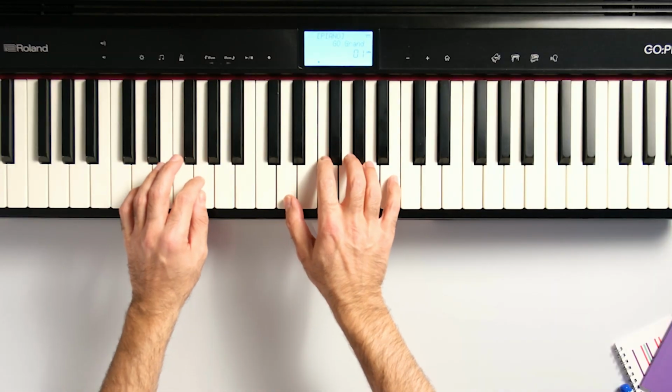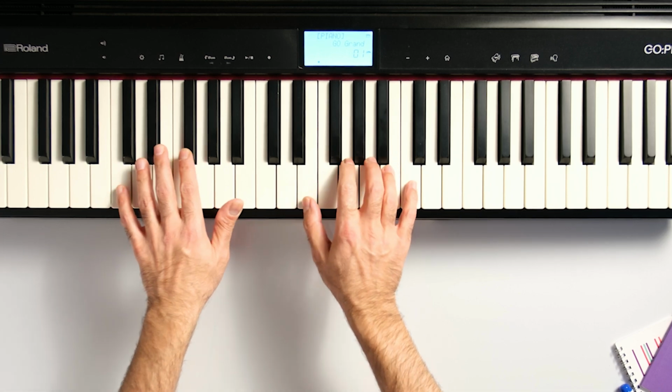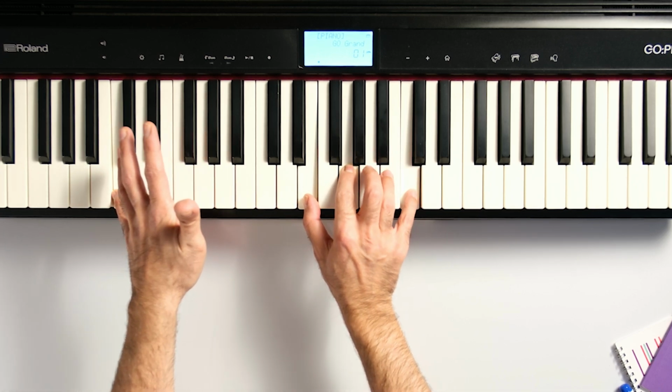For example, here G dominant 7, then C major 7. It symbolizes the end of a section or the end of the piece. It's very important in terms of structural relationship. And we use that relationship to expand our harmonic progressions and harmonic relationships.